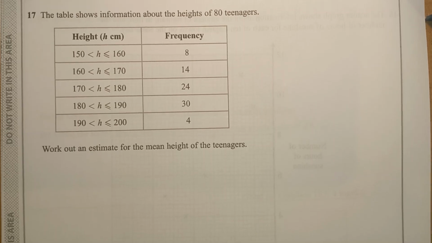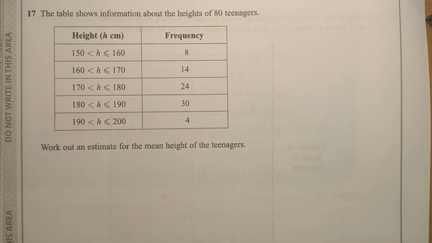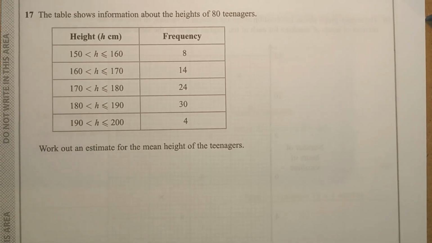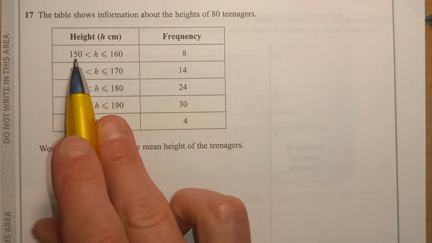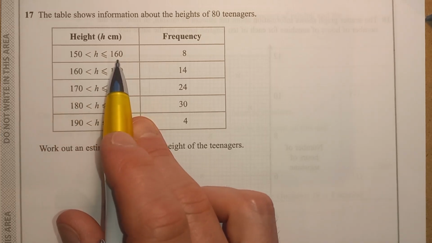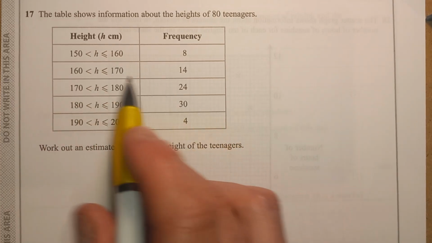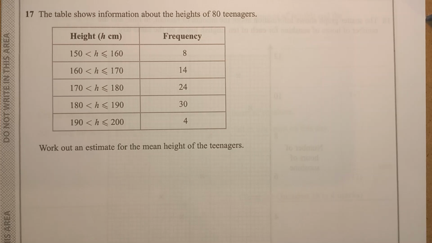Question 17. The table shows information about the heights of 80 teenagers. And we've got that there were 8 teenagers between 150 and 160 centimetres, 14 of them between 160 and 170, and so on. Work out an estimate for the mean height of the teenagers. We've got 3 marks for this.